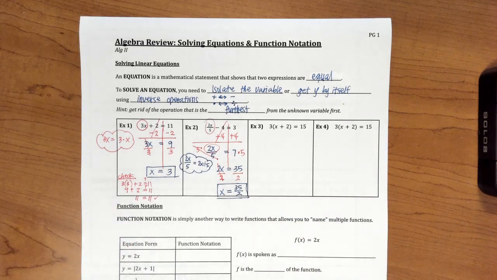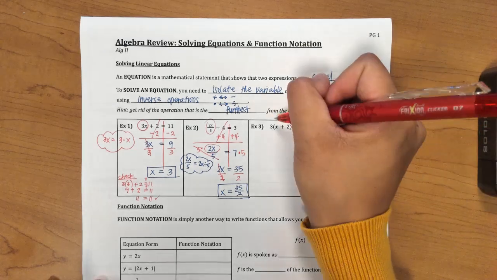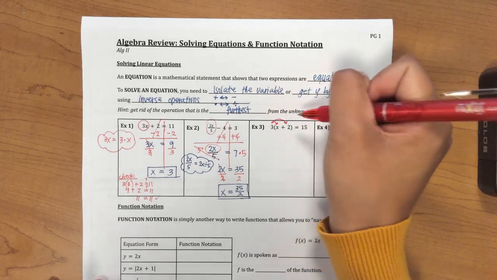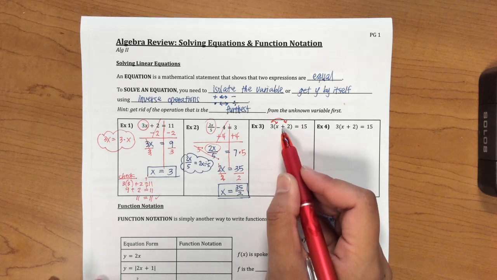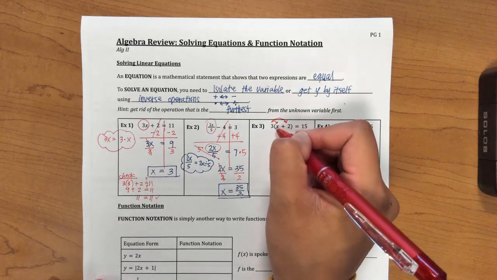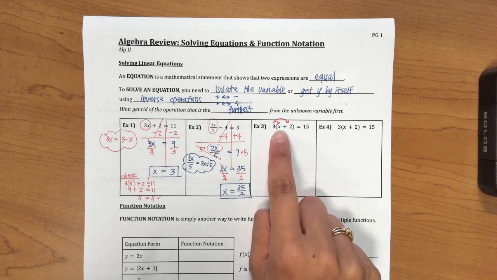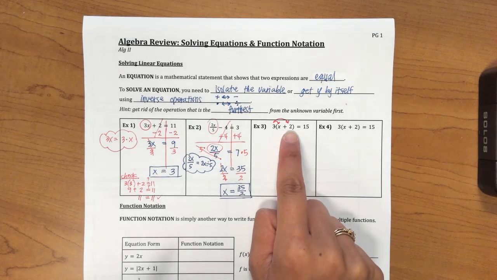Okay. You'll notice that examples 3 and 4 are actually the exact same problem, and I'm going to do it two different ways. The first way that most students do it is they distribute and multiply, because 3 groups of x plus 2 is 3 times x plus 2. So I'm going to multiply, there's 3 x's and there's 3 groups of 2.